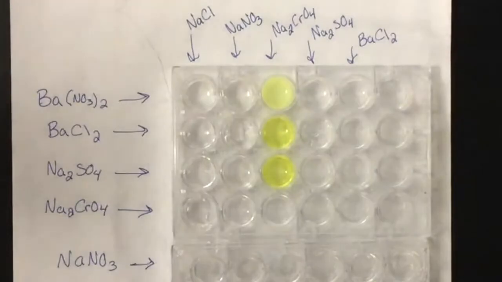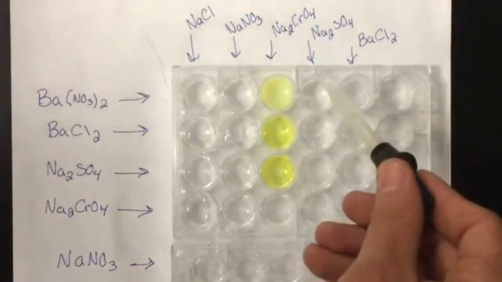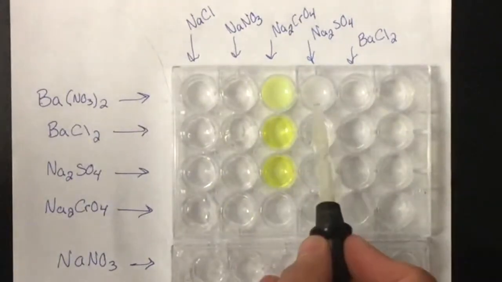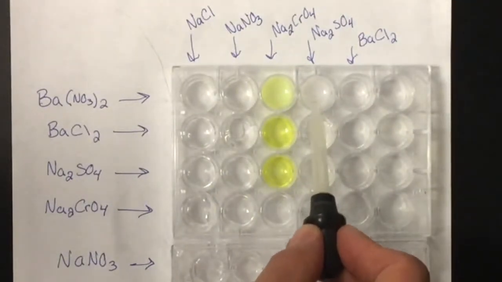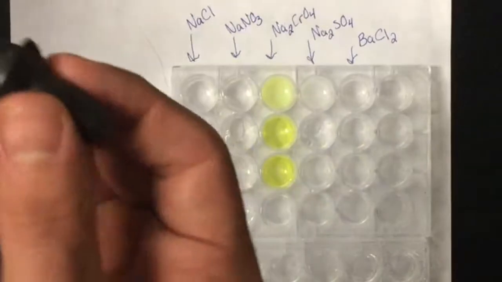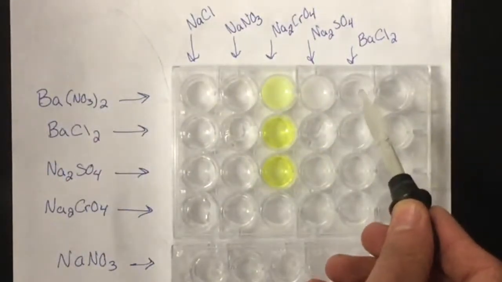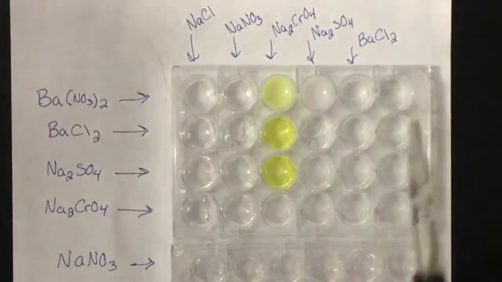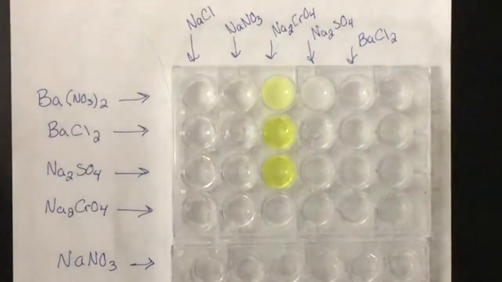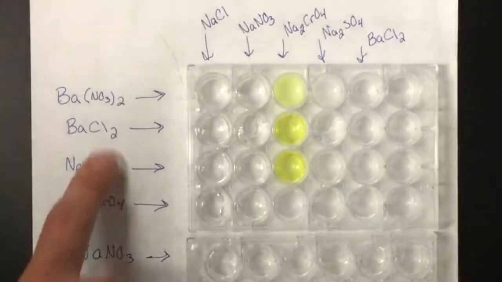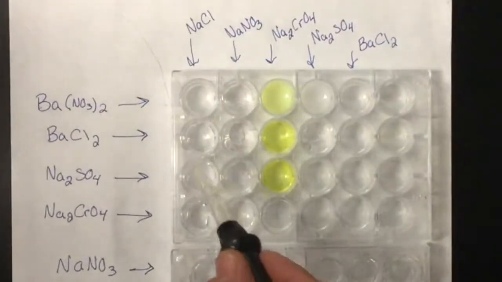So let's try our last two. That one formed a precipitate as well, this one right here. Again, I'll move the paper out of the way so we can see towards the end. Nothing happened with that one. So far, the only two precipitates we have are those blocks right there. So now let's try the barium chloride.